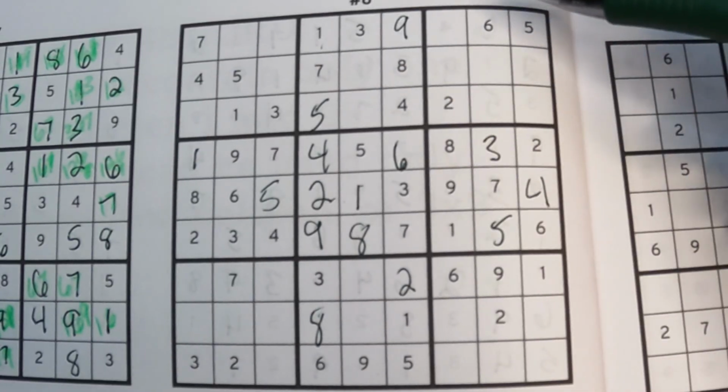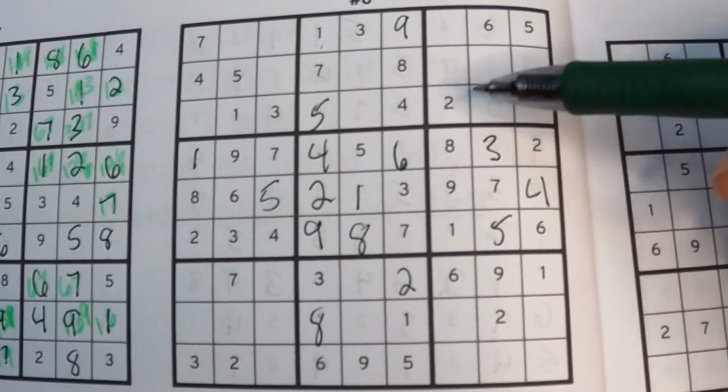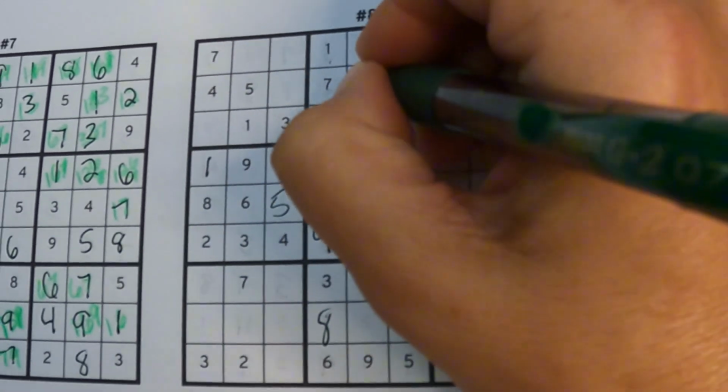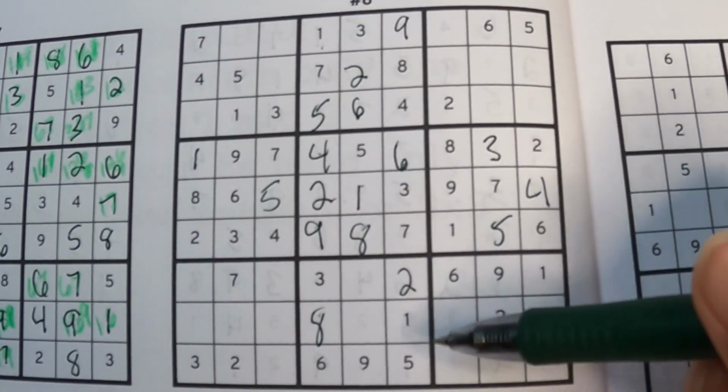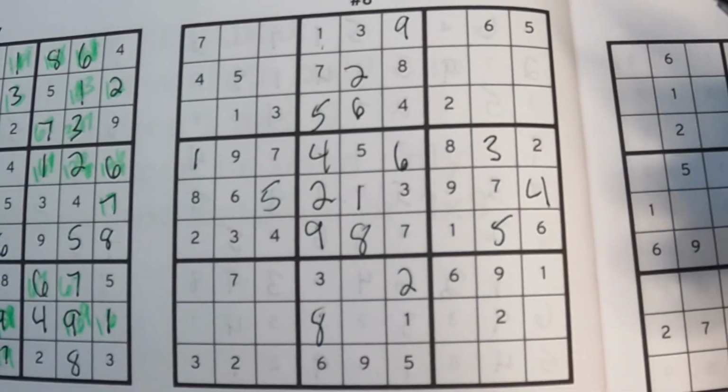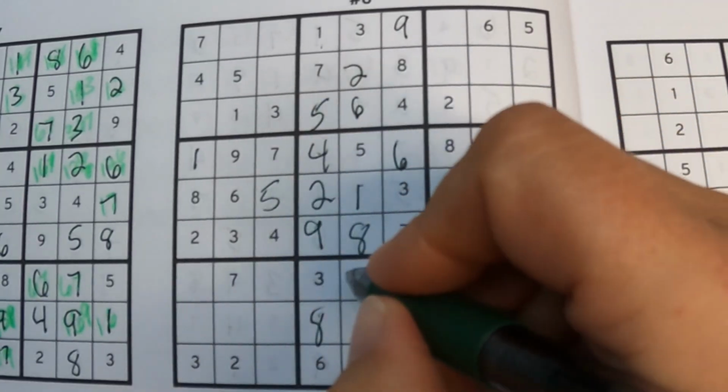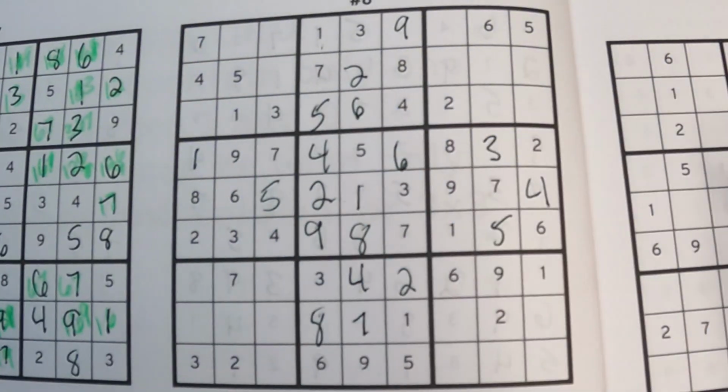For this box now, we're missing 2 and 6. We've got a 2 here, so 6, 2. For this box, we're missing 4 and 7. We've got a 7 here, so 4, 7.